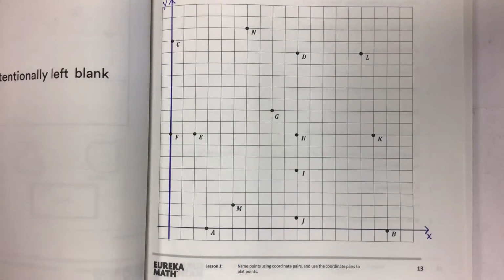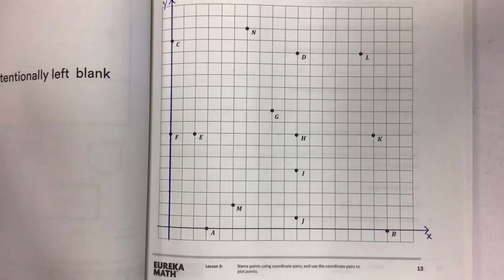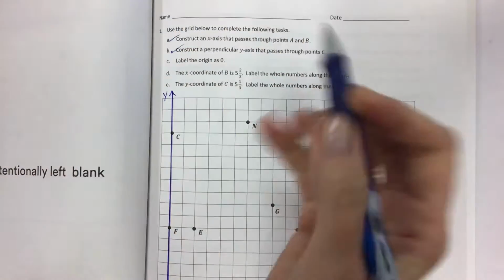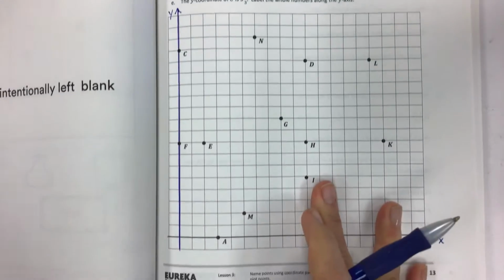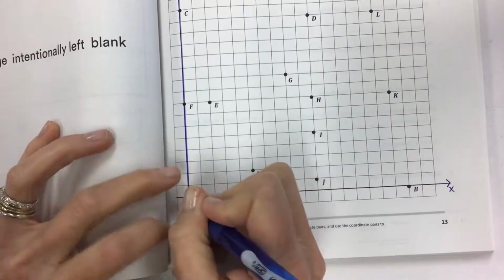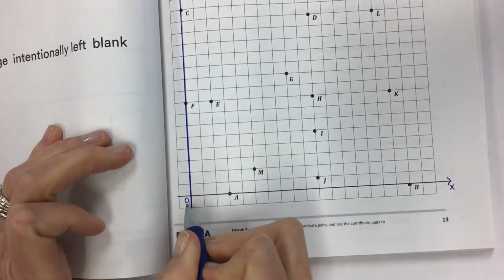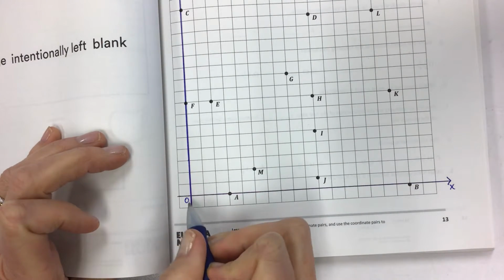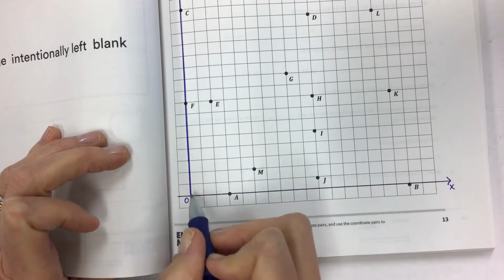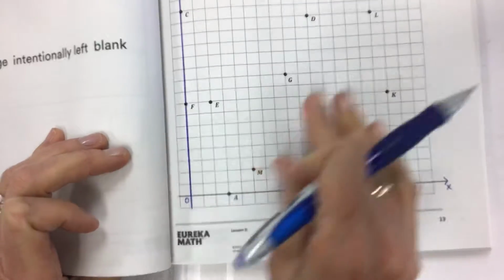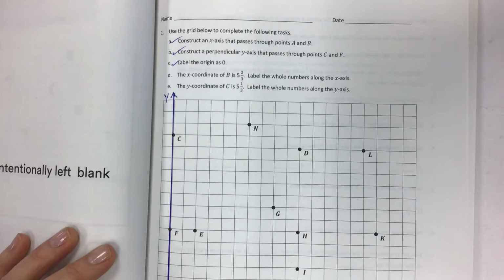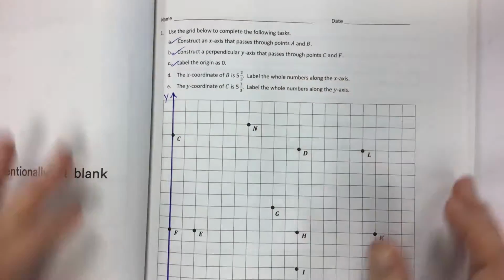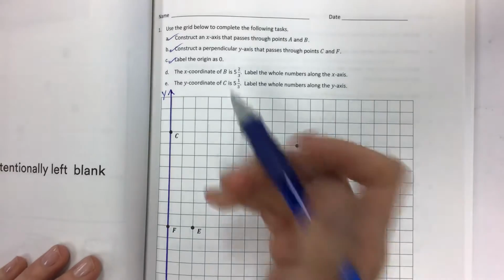Okay, so we've done this, and now we're going to label the origin as 0. Okay, this is the origin. So put your 0 right out here in this little spot, so it's out of the way of your coordinate grid and all the action that's going to be happening over here. Check that off. Every time you do something, just check it off. It'll help you keep track of what you're doing, what you have left to do.